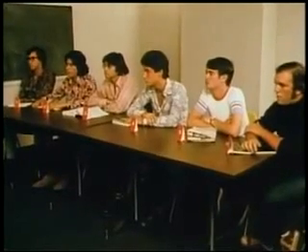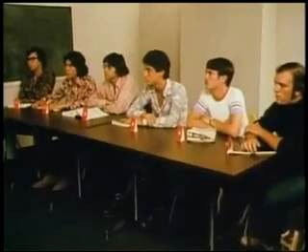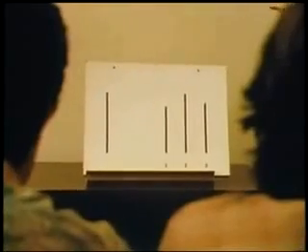You'll give your answer. Only one of the people in the group is a real subject, the fifth person with the white T-shirt. The others are confederates of the experimenter and have been told to give wrong answers on some of the trials. The experiment begins uneventfully as subjects give their judgments.